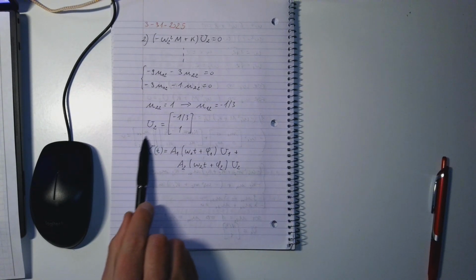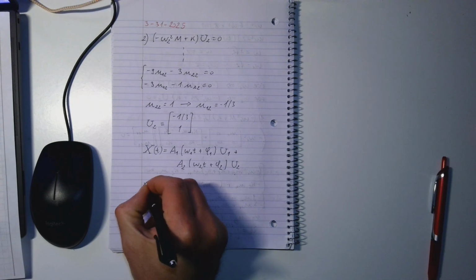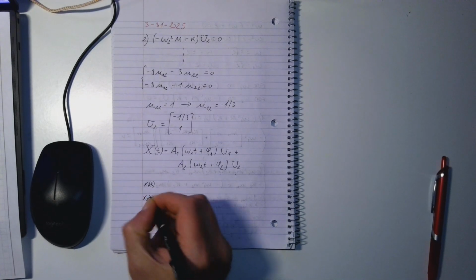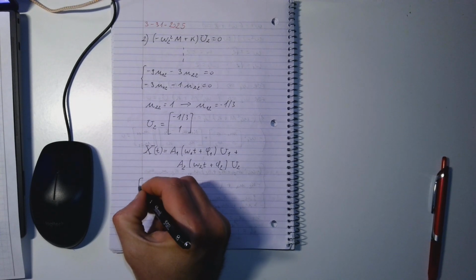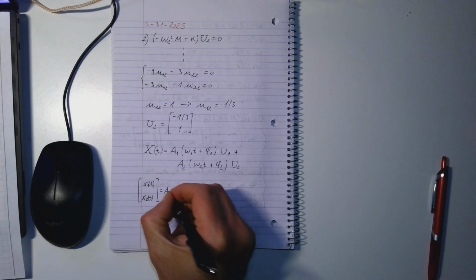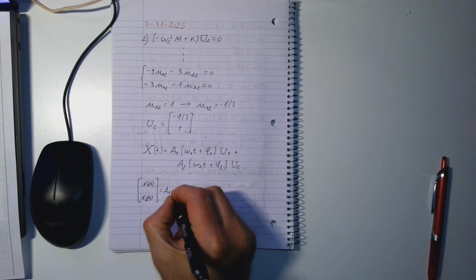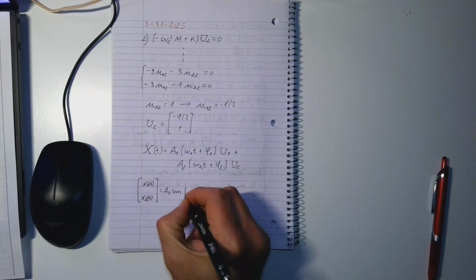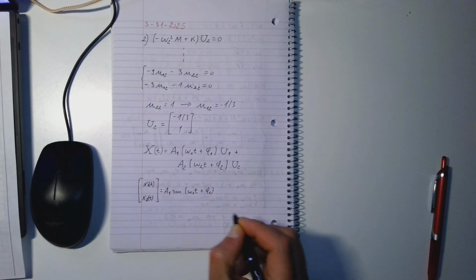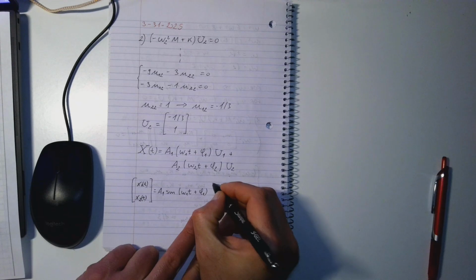So this big X is of course a vector of the two solutions, so we will have x1 of t, and then the second one will be x2 of t. This will be equal to A1 times sine of omega 1t plus phi1, and this multiplies the vector u1 that we found before.